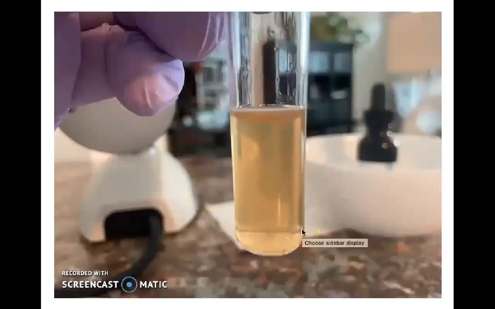Anytime you pull a broth culture out of the incubator, one of the indications that you have been successful in growing bacteria is the cloudiness that you see in the broth solution. The broth starts off very clear. You would be able to hold a piece of paper behind it and read the writing on the paper. But obviously this solution is no longer clear because it has cells growing in it.